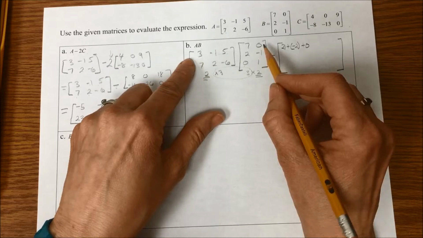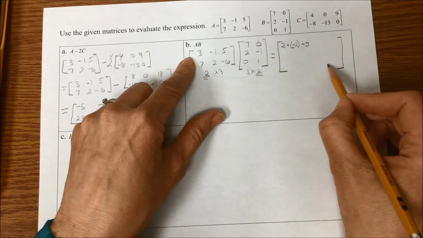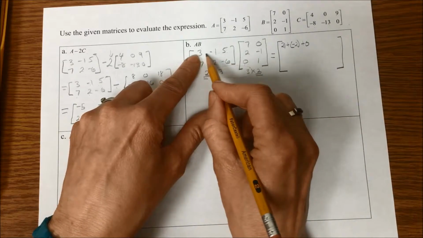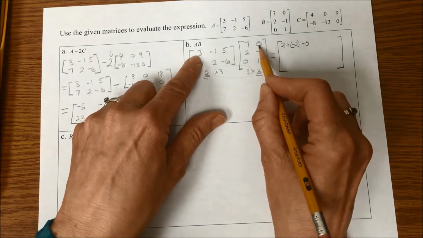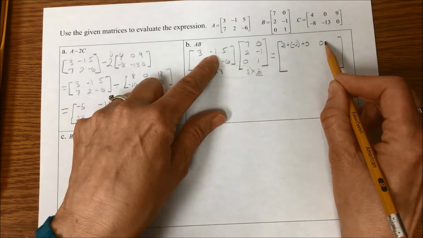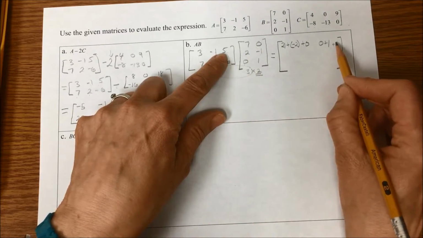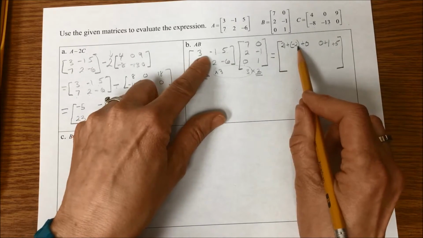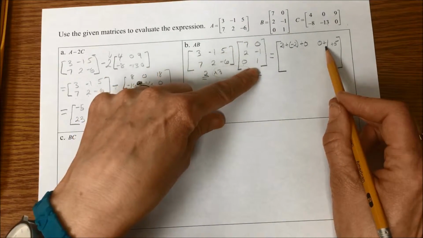Now, for the second entry, this is in the first row, the second column. So I have to use the first row and the second column. 3 times 0 is 0. -1 times -1 is 1. 5 times 1 is 5. Okay, two separate entries. Here I used first row, first column, first row, second column.